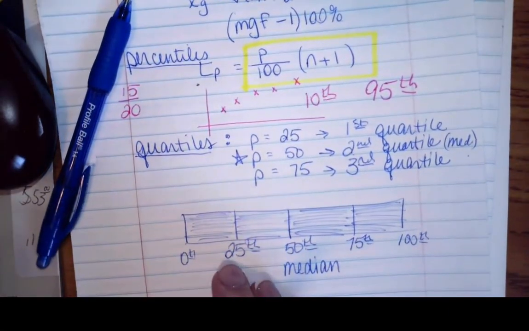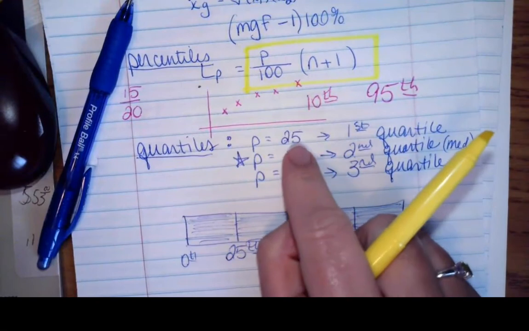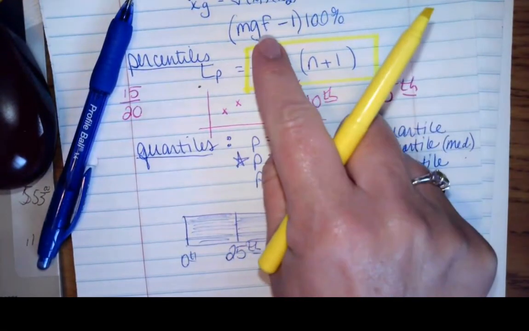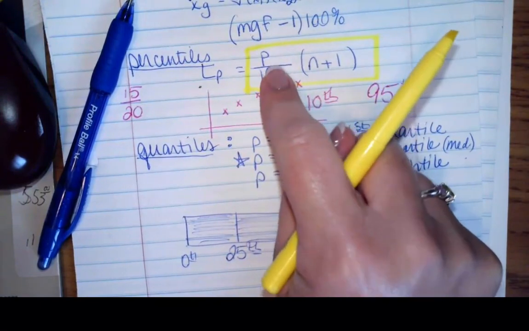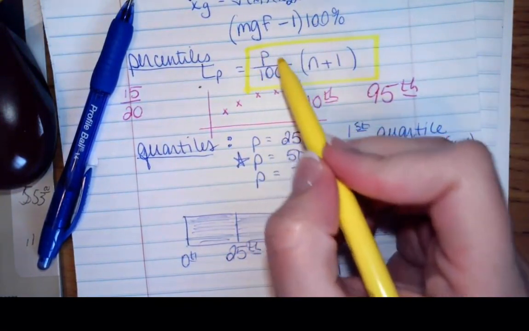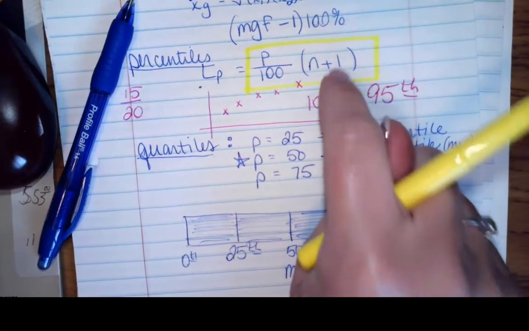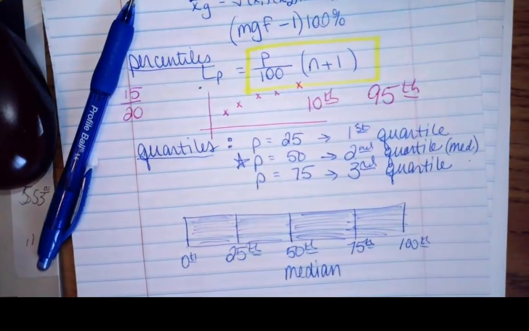Now, what about our quartiles? So this is where these numbers come into play. Here's the 25th. So 25 over 100 is a fourth. Okay, so for the 25th, I would end up with either 1/4 or 0.25 times the number that I've got in my percentiles, that I'm trying to rank.